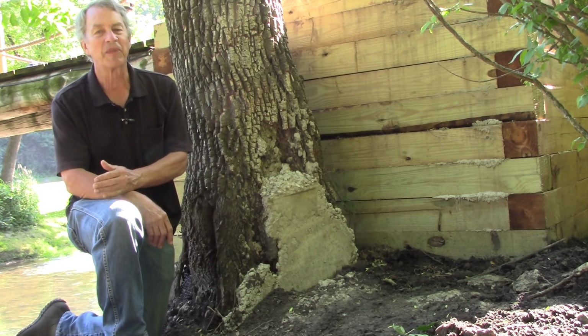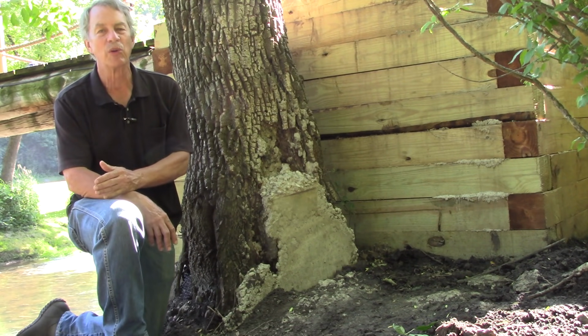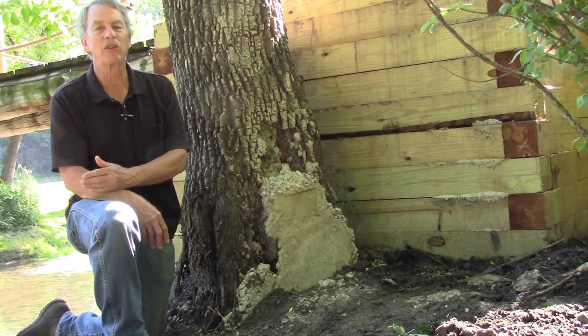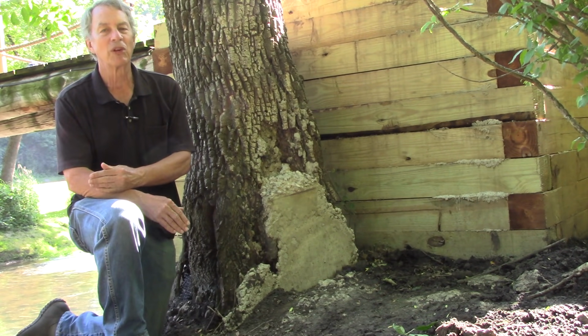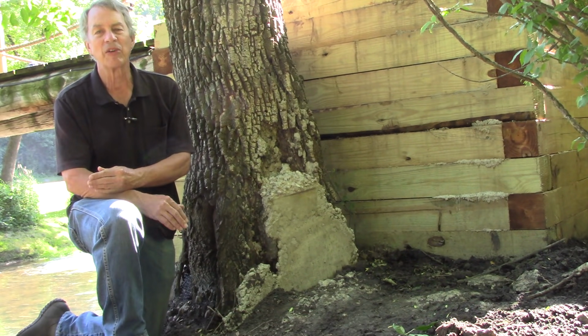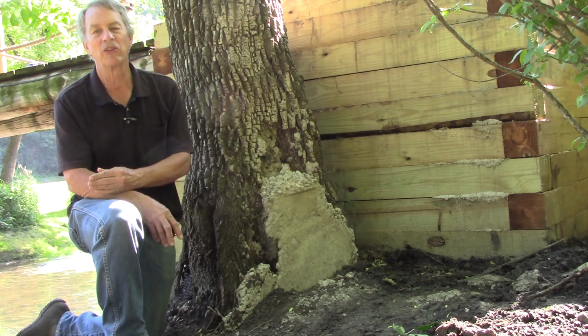Trees are alive, and they try to seal off the area of a wound, such as where a branch was cut off, releasing chemicals that prevent decay organisms from growing. Sometimes this works, and sometimes it doesn't. Animals may enlarge the hole, and that can allow decay organisms past the tree's defenses.